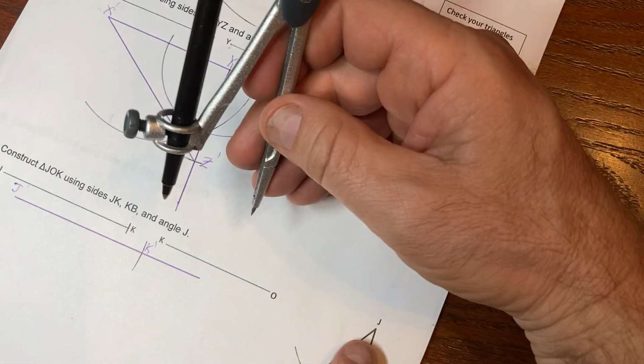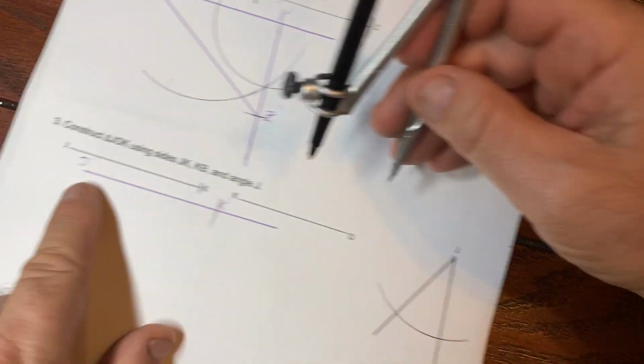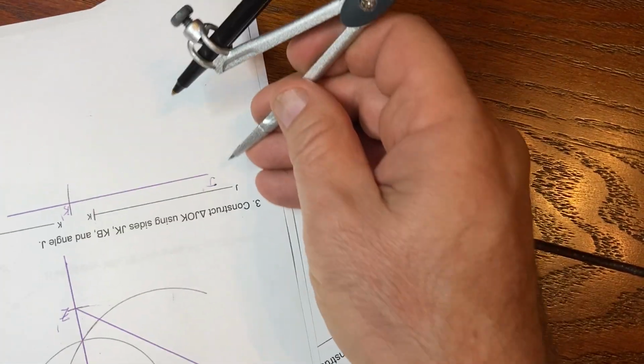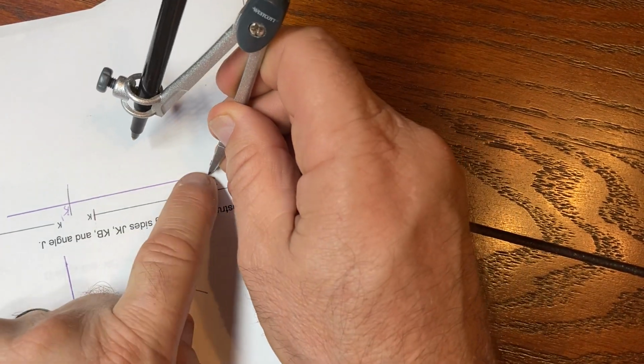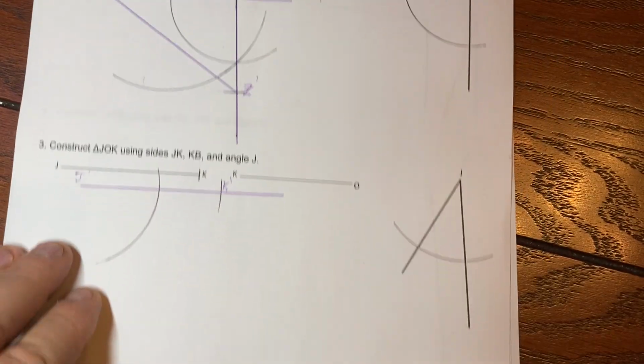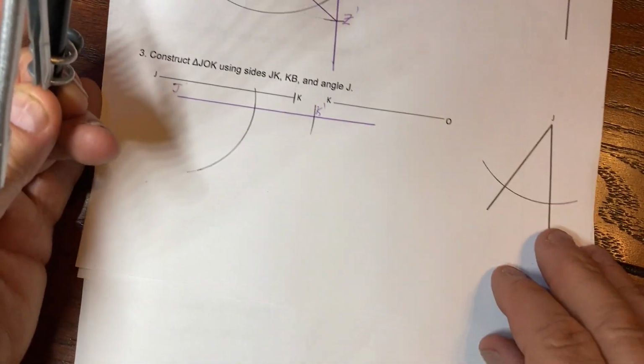Okay, so we have that. So I'm going to do that same thing from J over here to J prime. Do not change the setting of the compass. Here is the new J prime, so swing this arc. Okay, where is it? There it is.